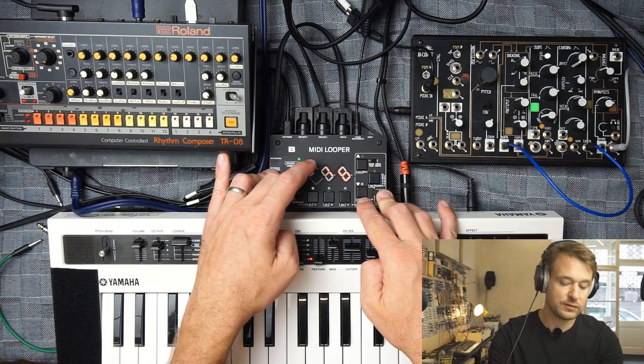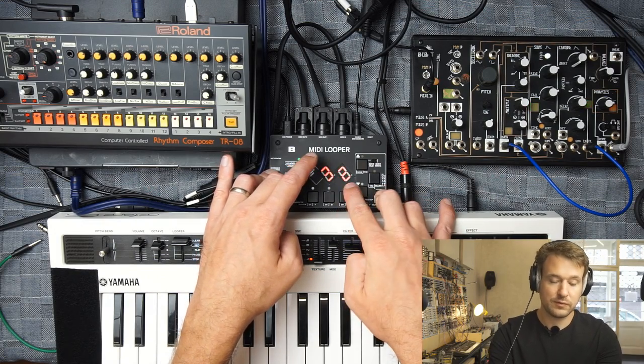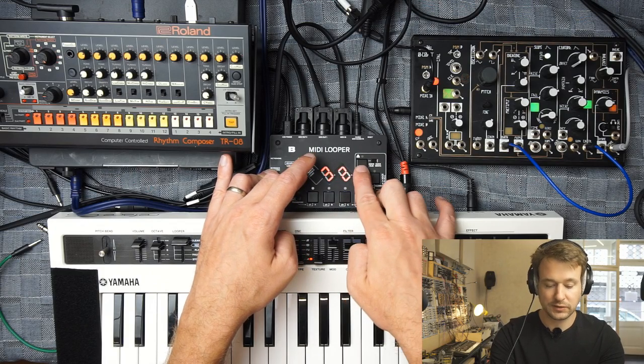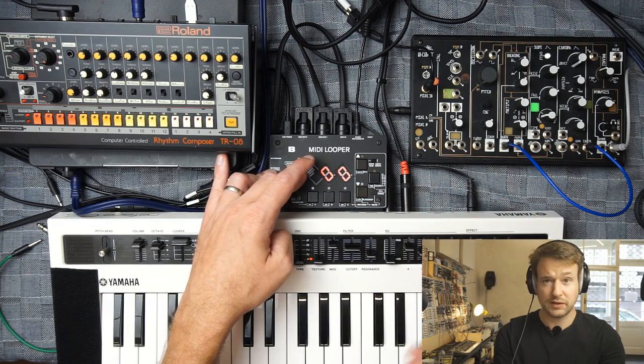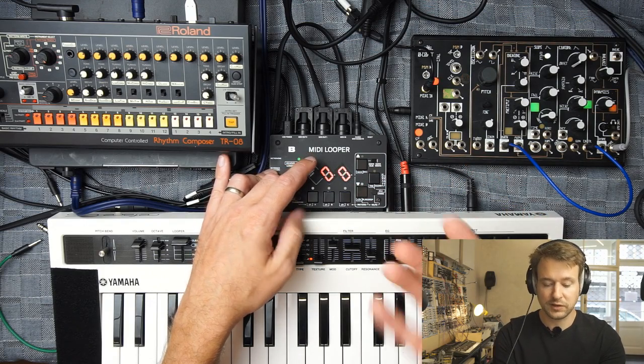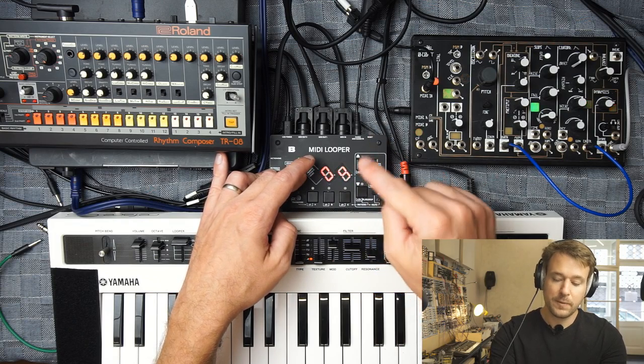Back to 16th notes. I can go even finer, 32, that's quite nice. Or I can go to 0, which means unquantized. The reason for that will become a bit more apparent in a second.